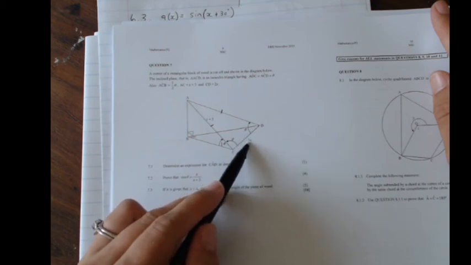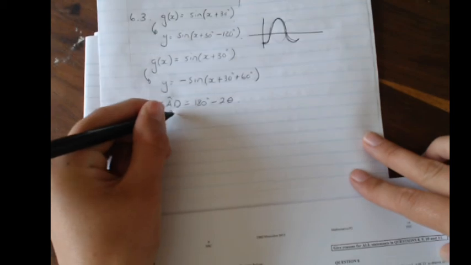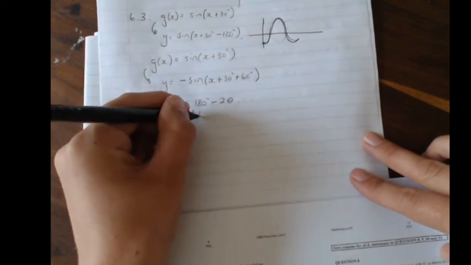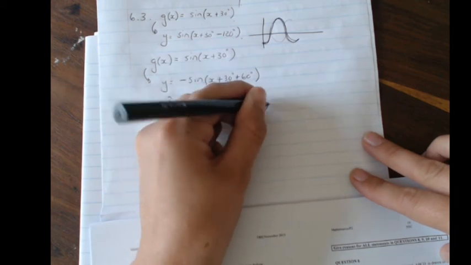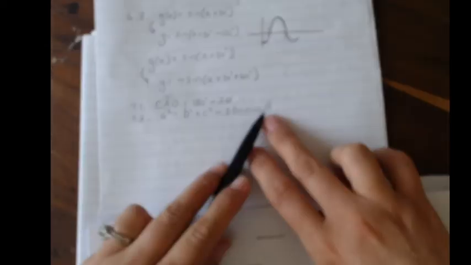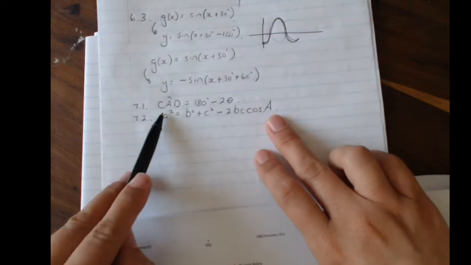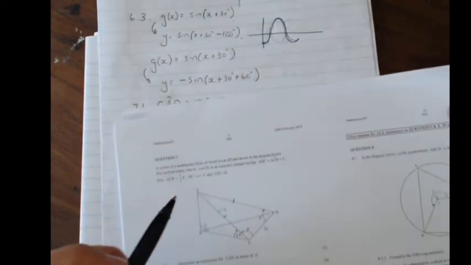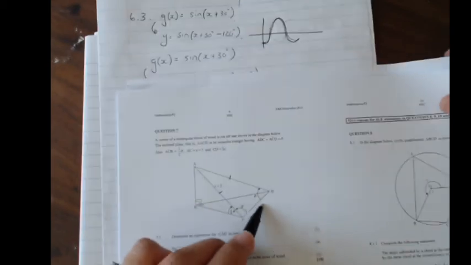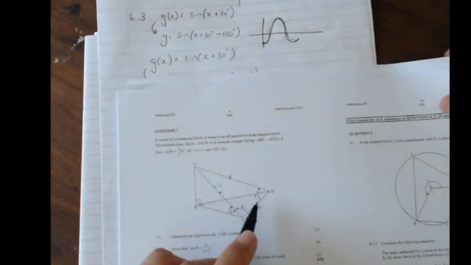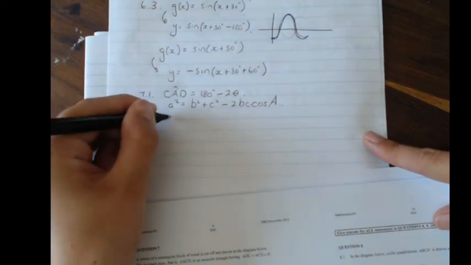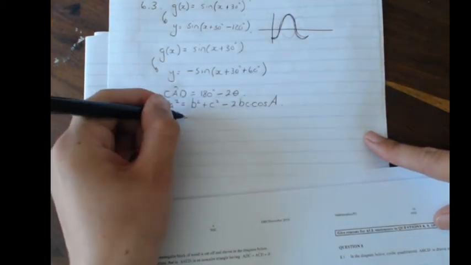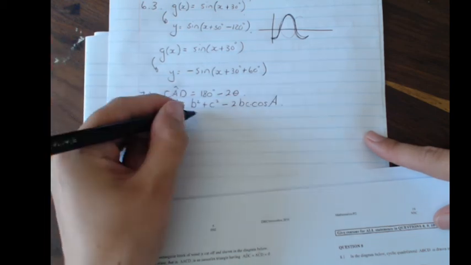So the cos rule is a squared is b squared plus c squared minus 2bc cos a. This is on your formula sheet, by the way. The angle that I work with, the side across from it must be alone on this side. So I'm going to work with this angle, and that's then going to be the side that comes alone. 2x is going to be my small a, so 2x squared, and b and c are then both x plus 3.